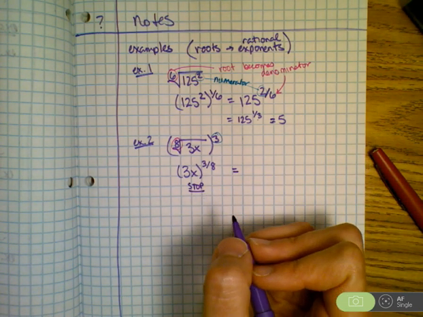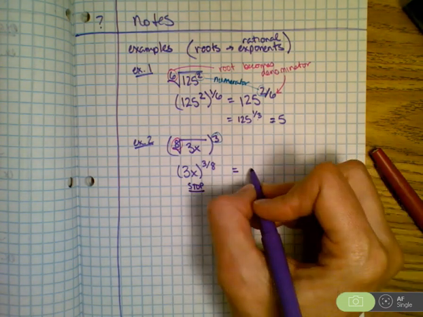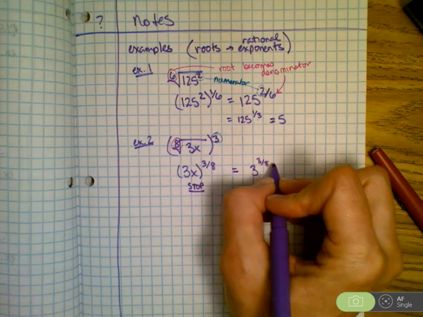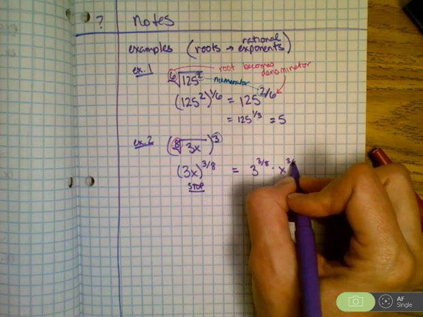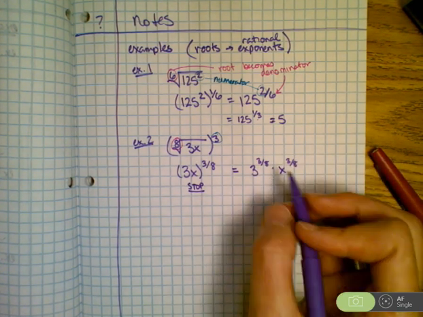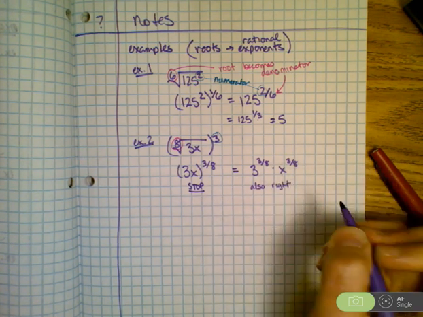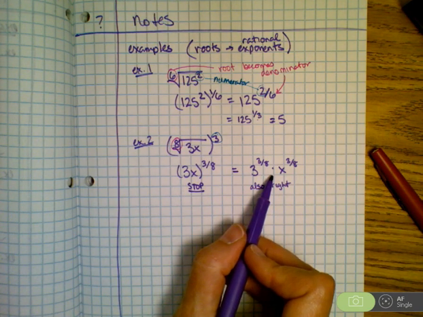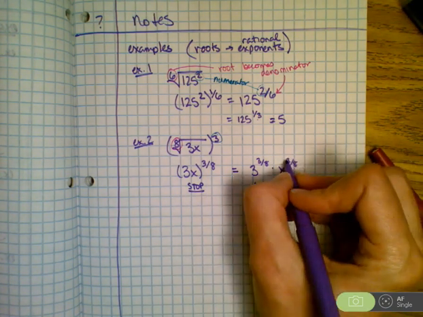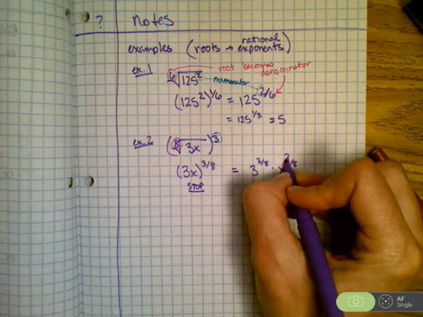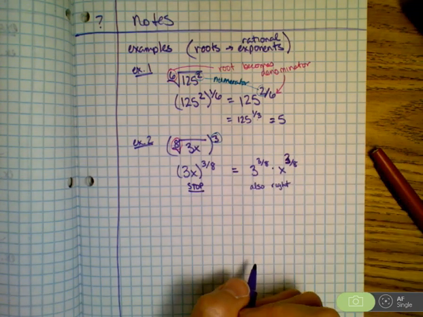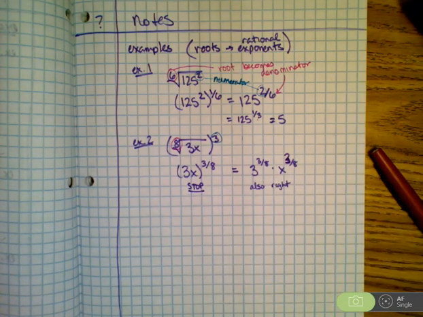Okay, that's fine. If you don't like the look of that, if you want to make it 3 to the 3/8 times x to the 3/8, that wouldn't be wrong. So this is also right. But you don't need to go all that way with it. If you just stop here, that's good. And I shouldn't have kept going because now you can't even read that 3. Now it doesn't look like an exponent. It's huge. Oh well, you get the idea.